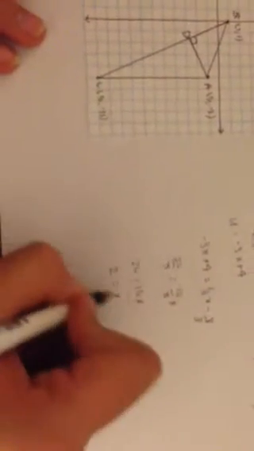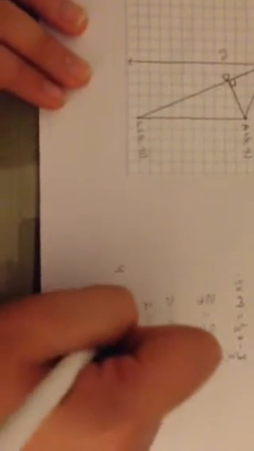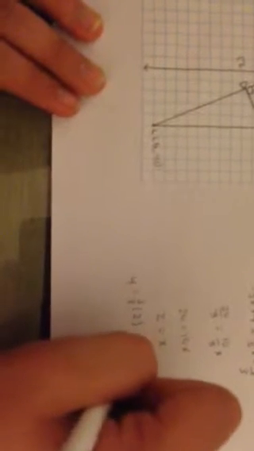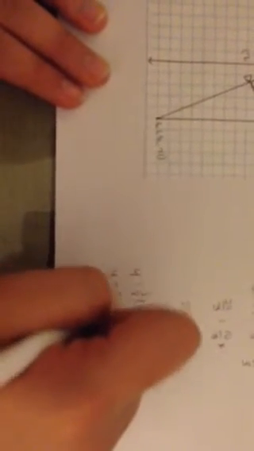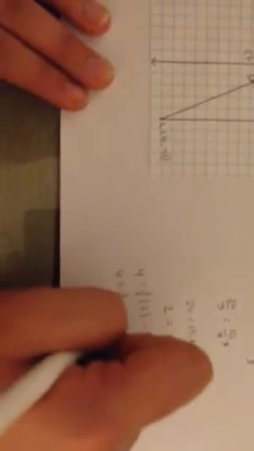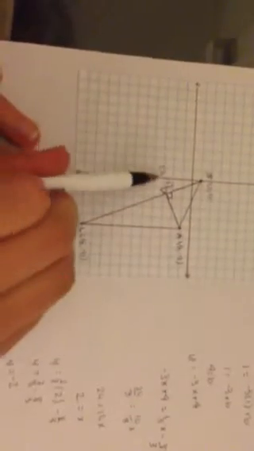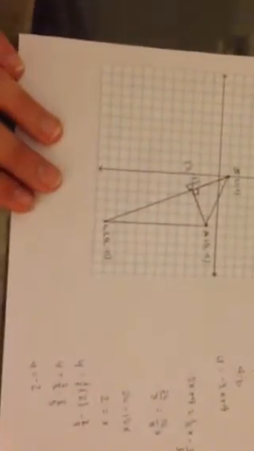Now we know that the x-coordinate of D is 2, and we just need to find the y-coordinate. So we can just plug it back into the equation. y is equal to 1/3 times 2 minus 8 over 3. So y is equal to 2/3 minus 8 over 3. So y is equal to -2. So (2, -2) is our point for D. That's the coordinates for D.